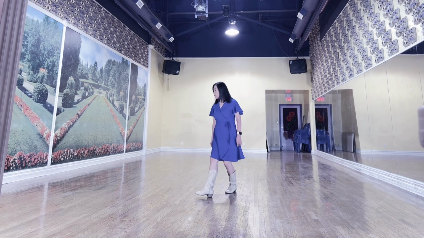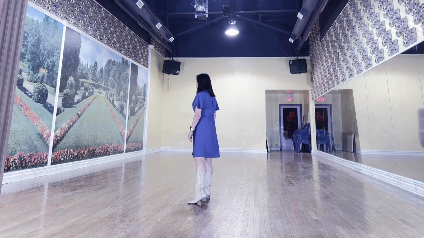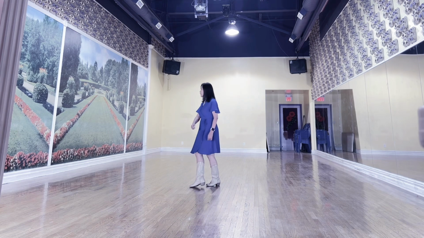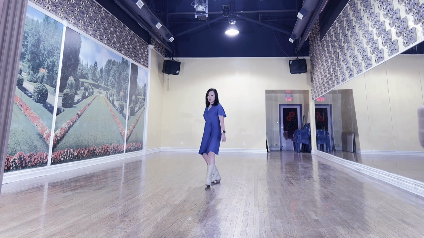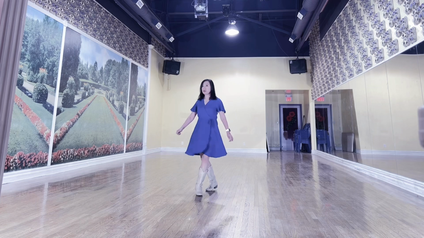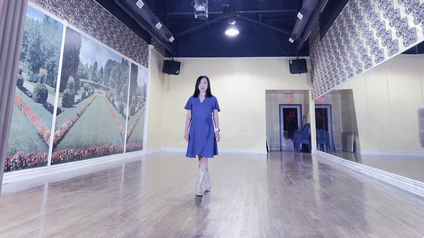Right foot cross, side rock. Weave, cross, side, behind, sway to the right. And prep for the turn. 1 1/4 rolling turn. Quarter, half, half. And start the dance again.